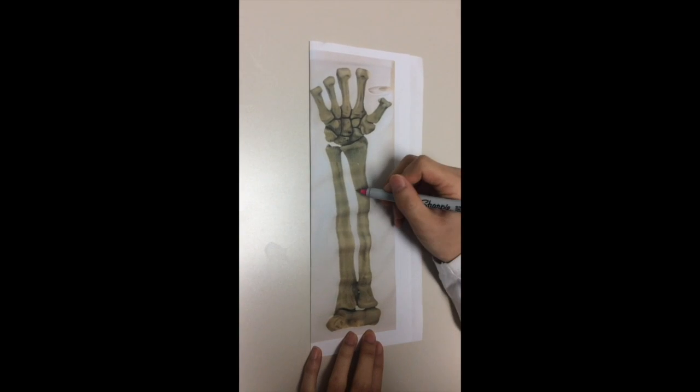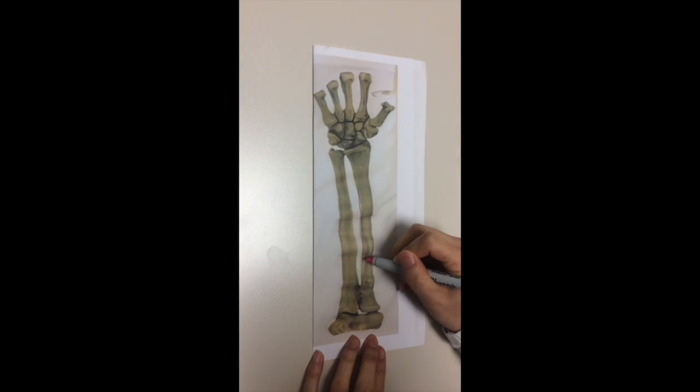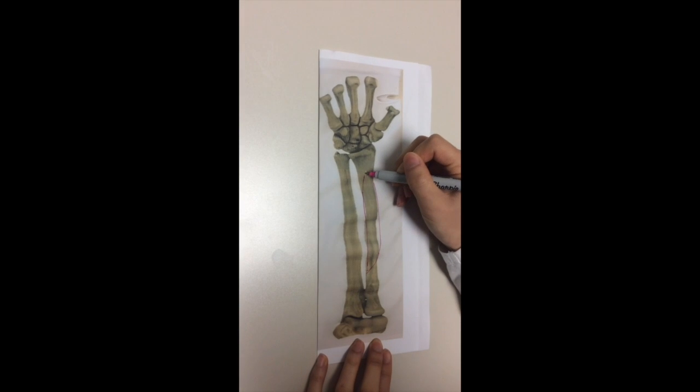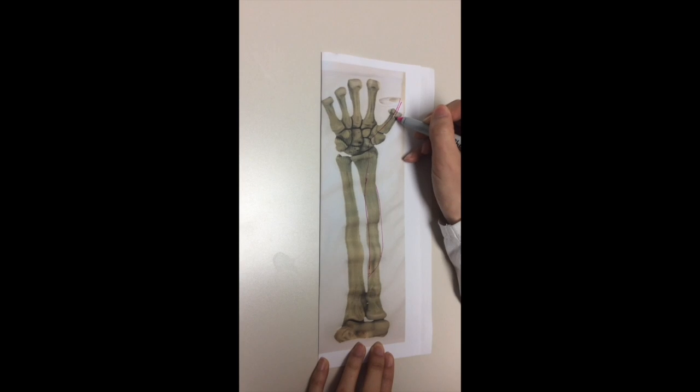First one is flexor pollicis longus. It's going to be in this color purple. The origin is the middle quarter of the radius, and the insertion will be the distal phalanx of the thumb.